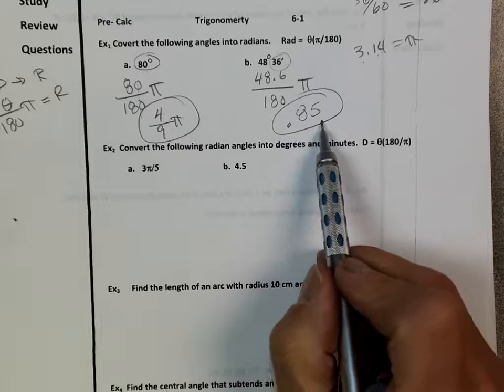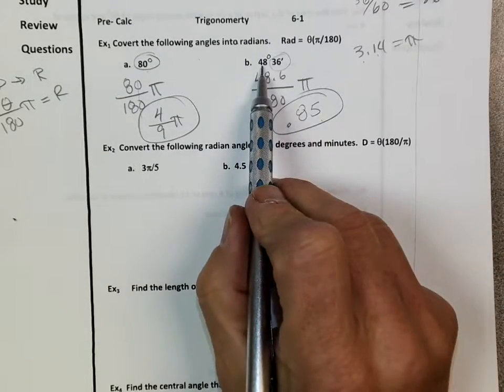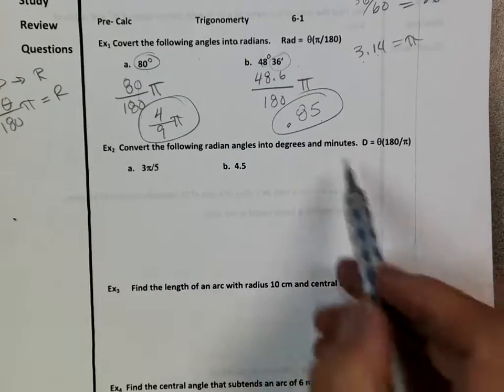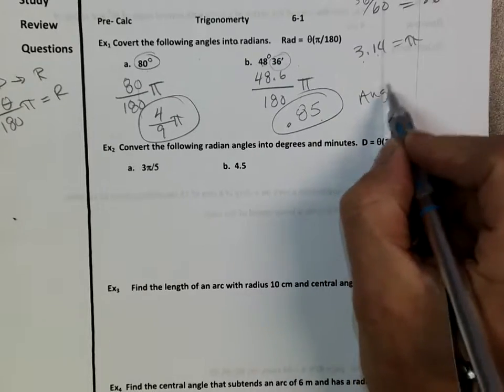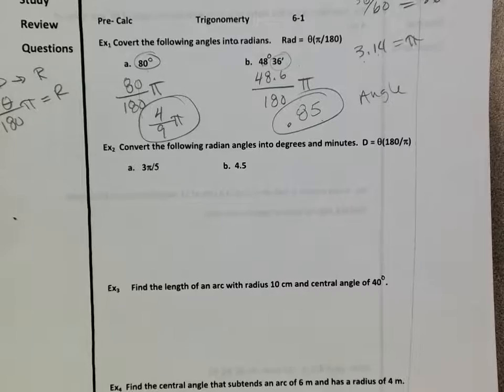So this is an angle in radians, and it's about 48 degrees 36 minutes. That's all. This is an angle. It doesn't look like an angle. It looks like a decimal, but it really does represent an angle. Think about the unit circle, right?